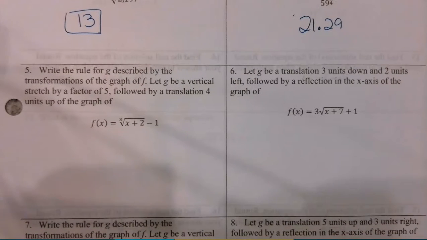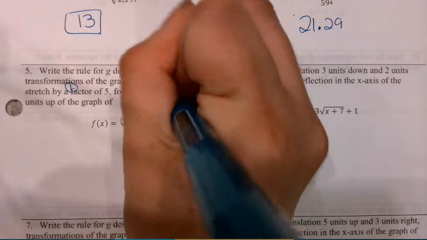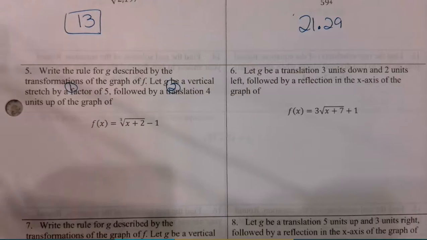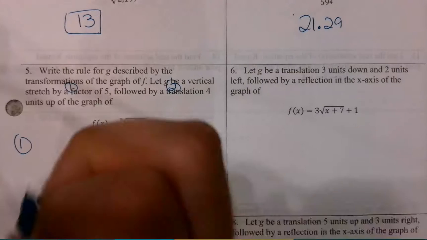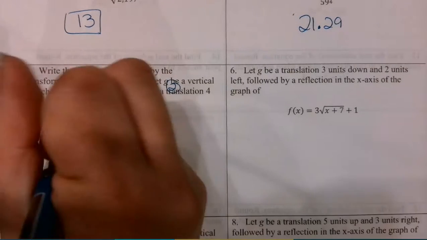Numbers 5 and 6 are talking about transformations, and 5, 6, 7, and 8 are all talking about transformations. Number 5, the first thing that happens is my vertical stretch. The second thing that happens is a translation 4 units up. So I'm going to start with my vertical stretch. That is going to multiply everything by a scale factor of 5.